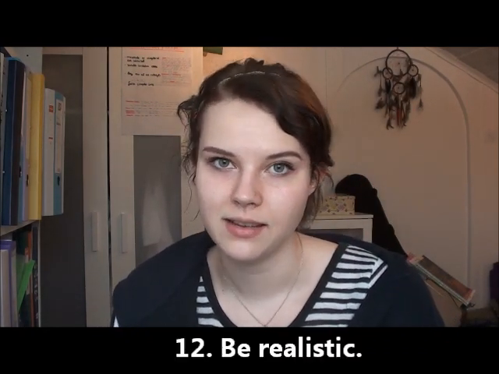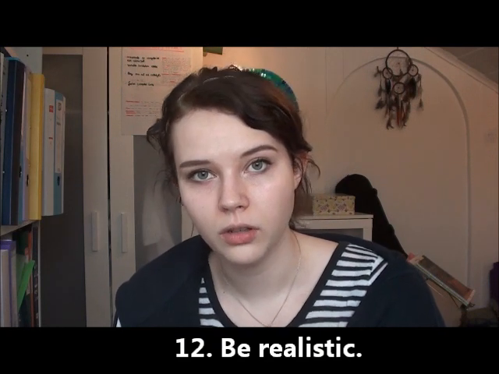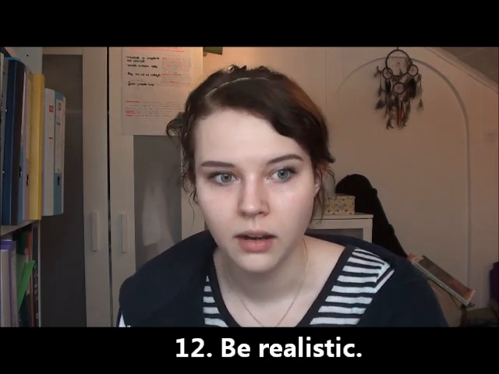So number 12 is to be realistic about how much you can do and what score you can get. If you've always been getting a 4 in history, then maybe it's wiser to revise for getting a 5 or maybe even a 6, but it would be kind of out of your reach to try to get a 7 now.